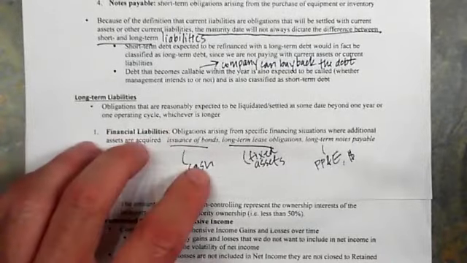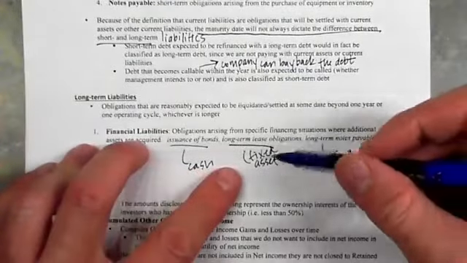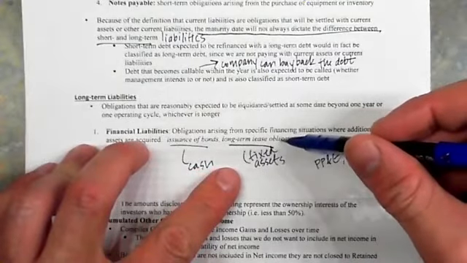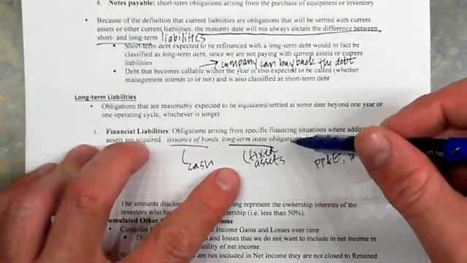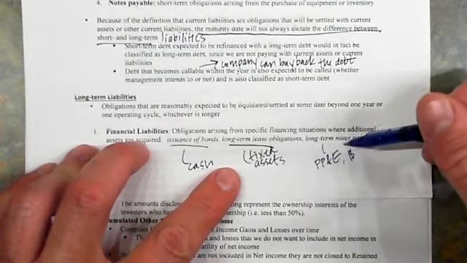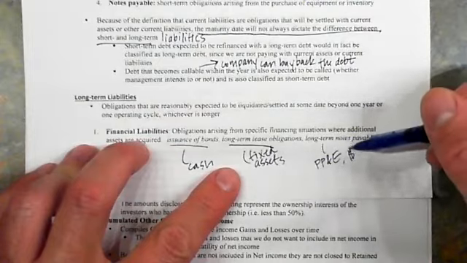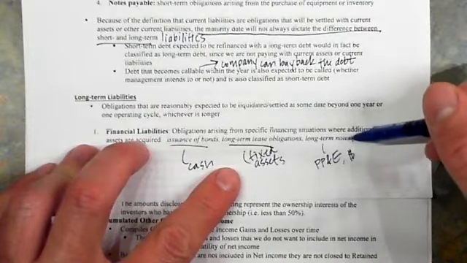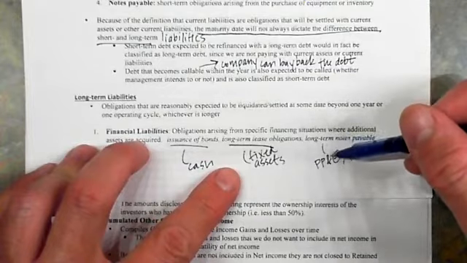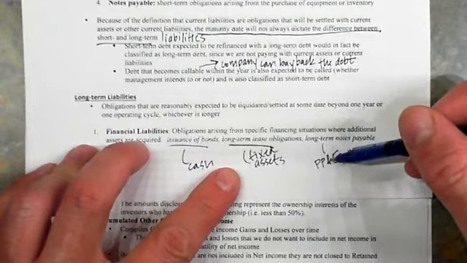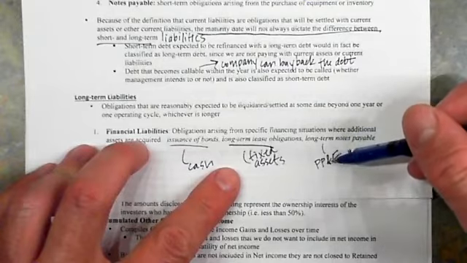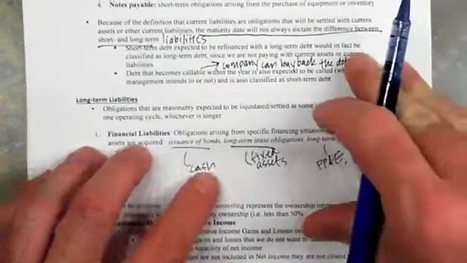Not spending money, but either raising money through the issuance of bonds, not spending money to buy a fixed asset, but borrowing it and paying rental payments, or not paying for PP&E, or not raising our own money, but going to a bank to get money, or promising to pay someone in the future for PP&E that we purchased.